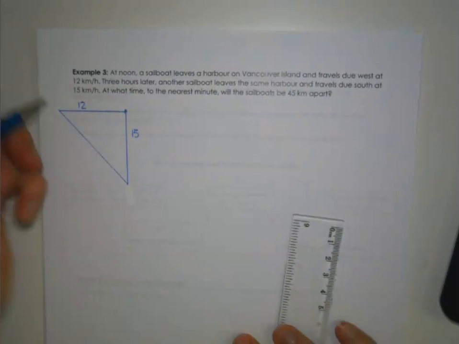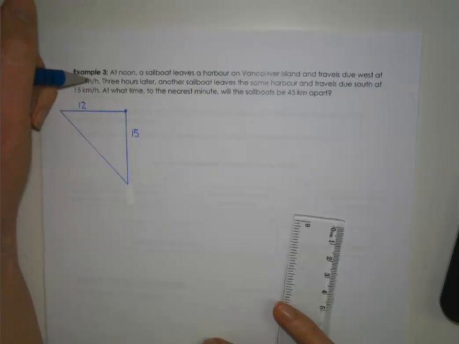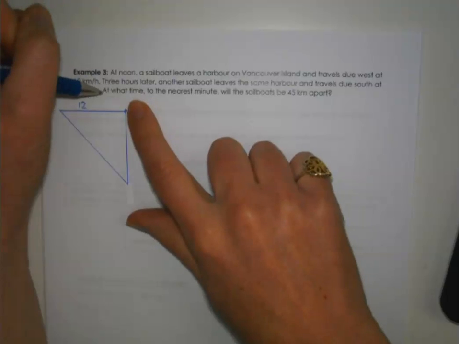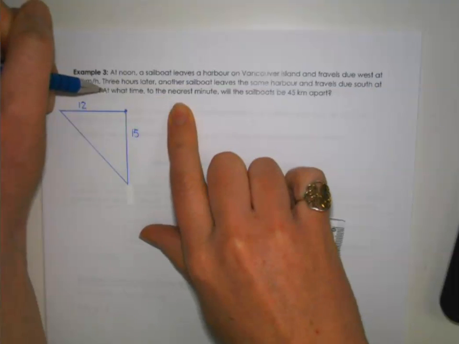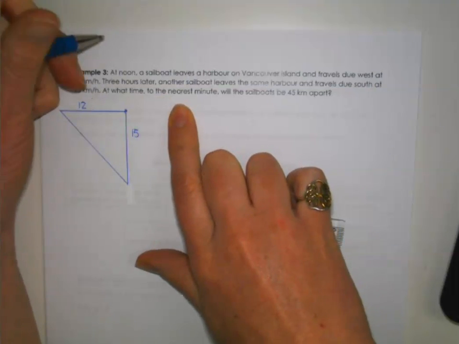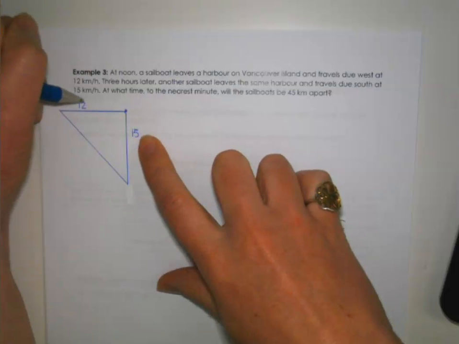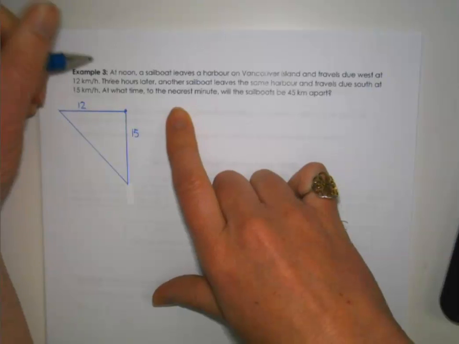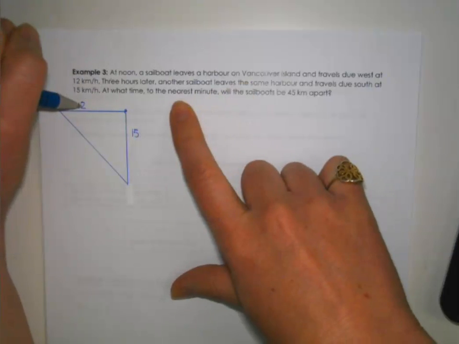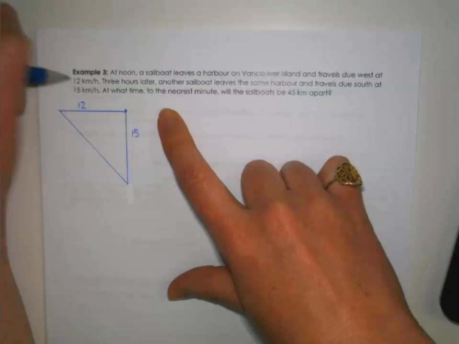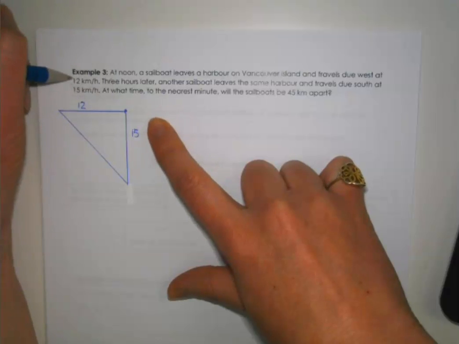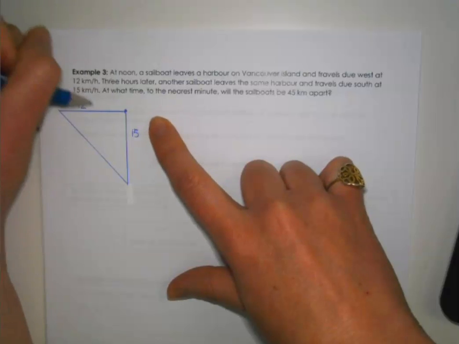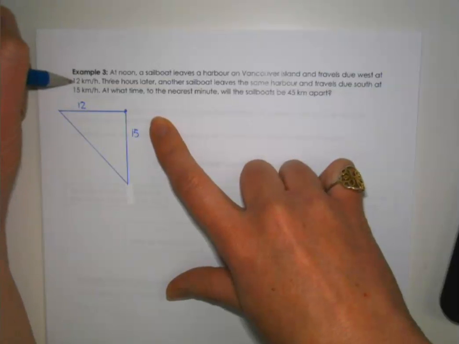Okay. So with a question like this, we want to think about what our variable is. We're looking for what time, to the nearest minute, the sailboats will be 45 kilometers apart. So how much time they take to sail would give us the distance. However much time goes by multiplied by your speed is going to be the distance that you travel. For this one up here, they're traveling at 12 kilometers per hour.